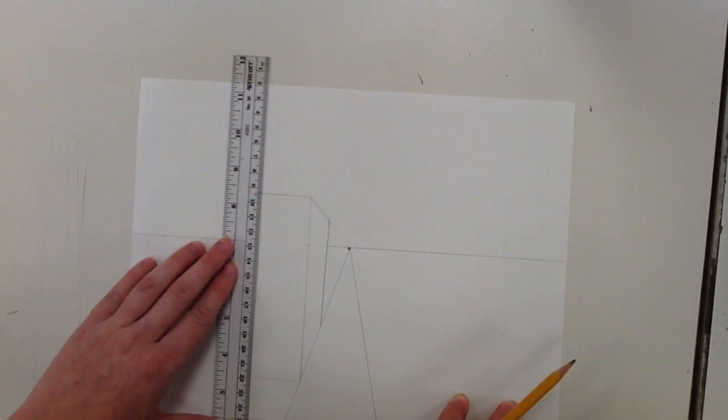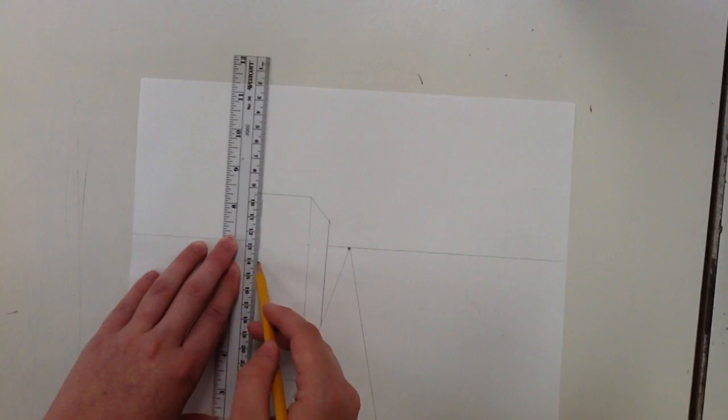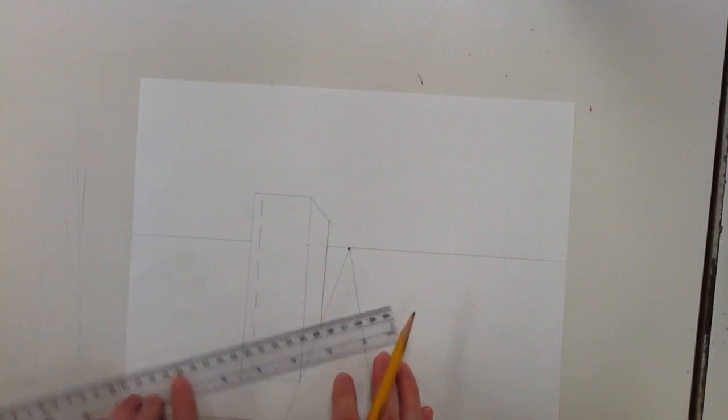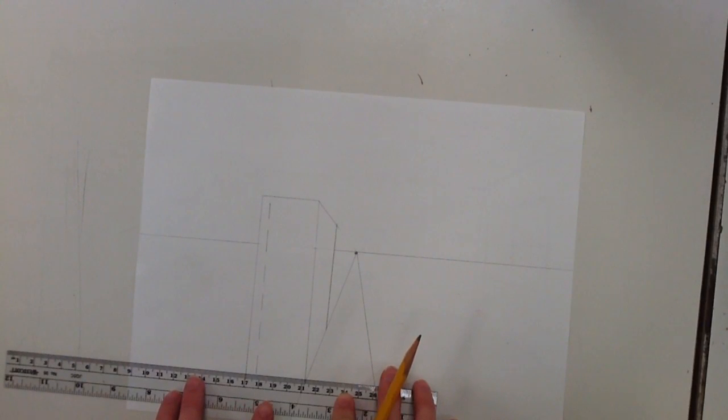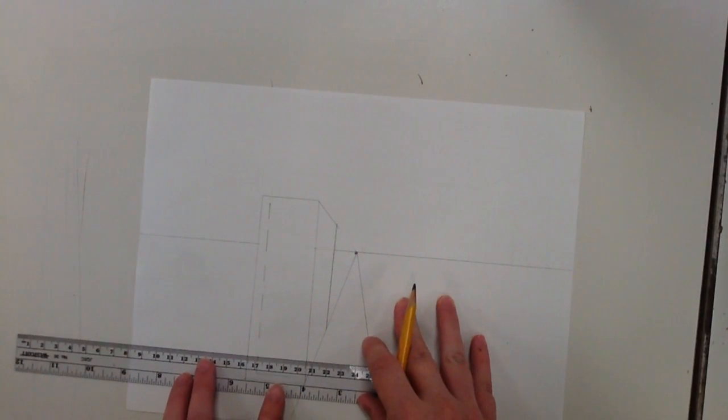Now, I'm going to add some windows to this side of the building. Anything that is on the side that is facing you is just going to be vertical lines and horizontal lines, no vanishing point lines. So I put a whole bunch of vertical lines, and now I'm going back with my horizontal lines.